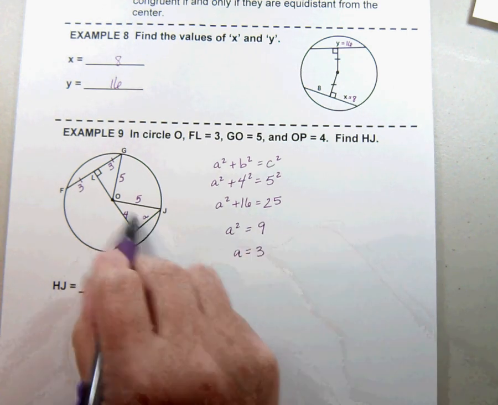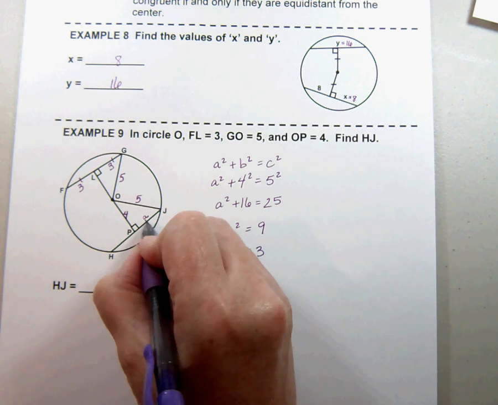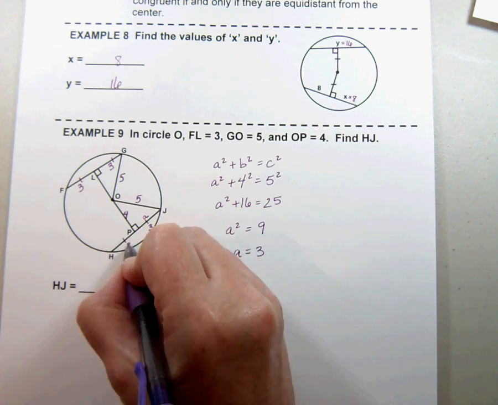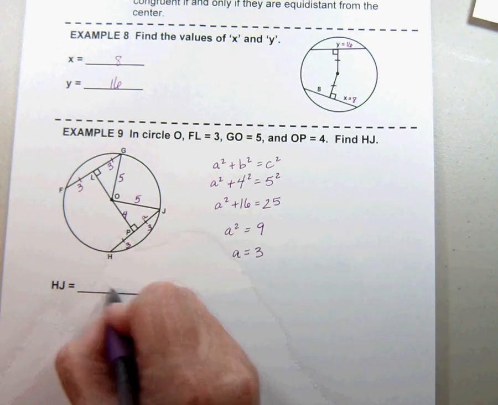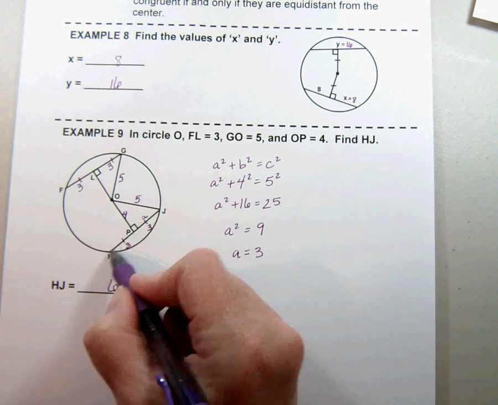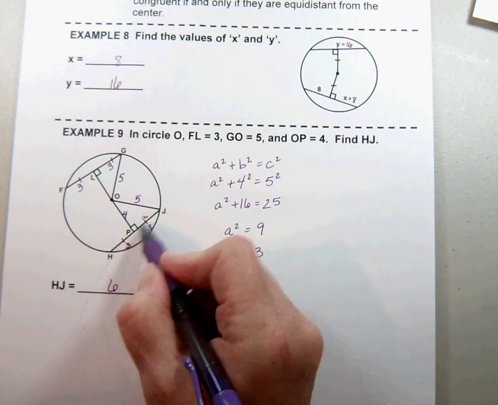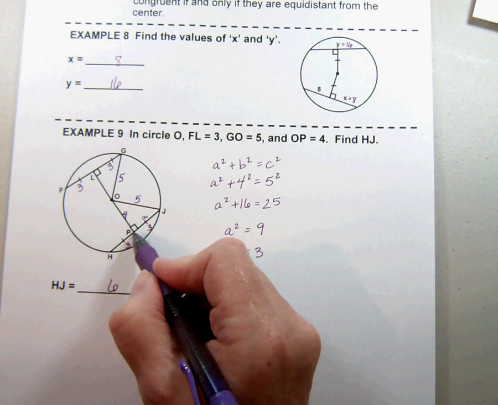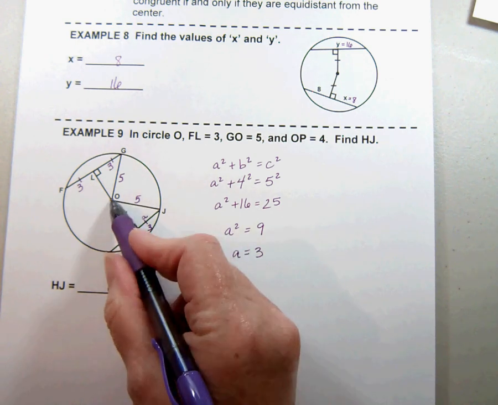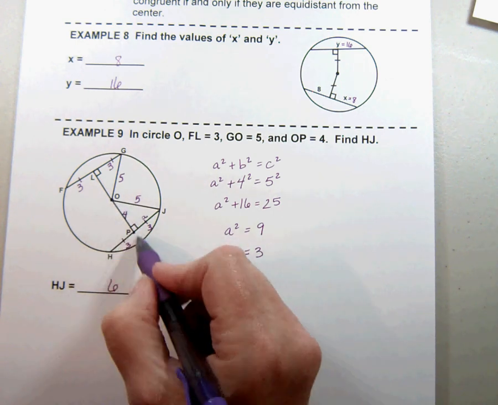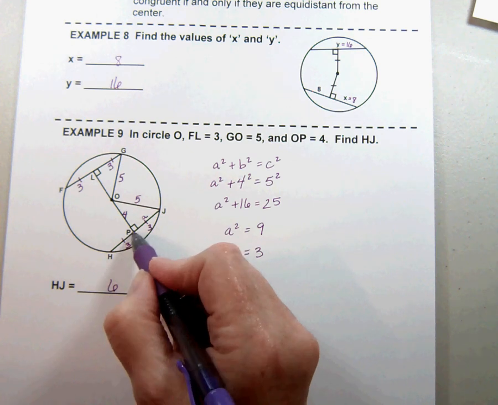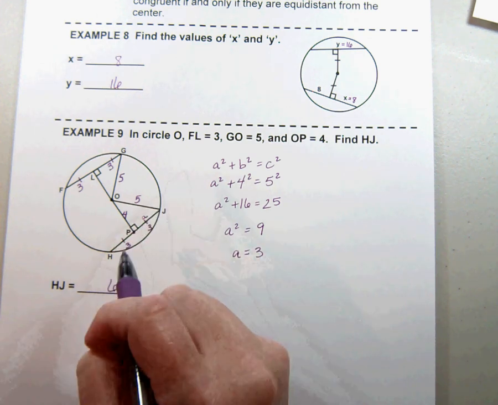This is a 3, 4, 5 right triangle. So this length is 3 and this is 3. So HJ would be 6. You would add the two pieces together. These are always going to be congruent if it's at a right angle to the center point. It's really describing a piece of the radius, but if it's at a right angle, the chord is bisected, it's cut in half.